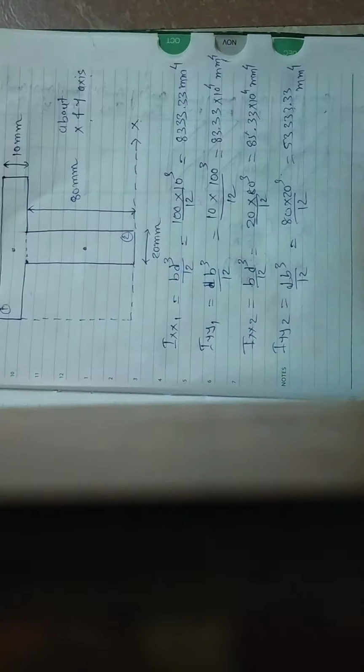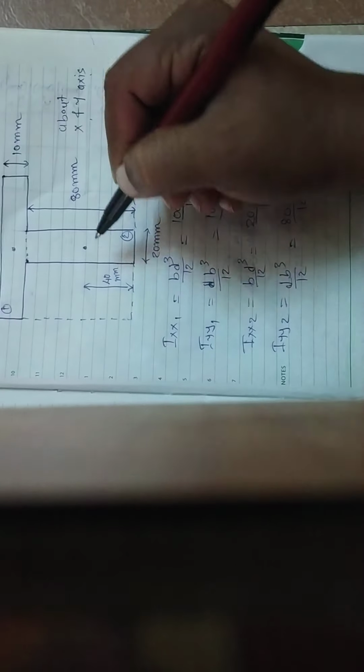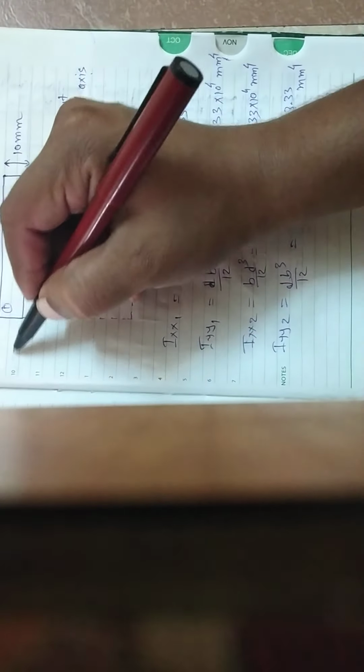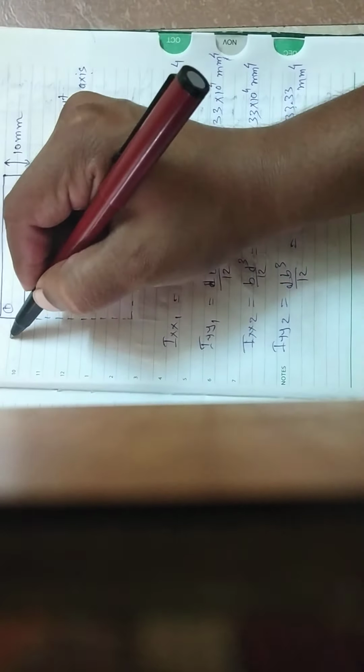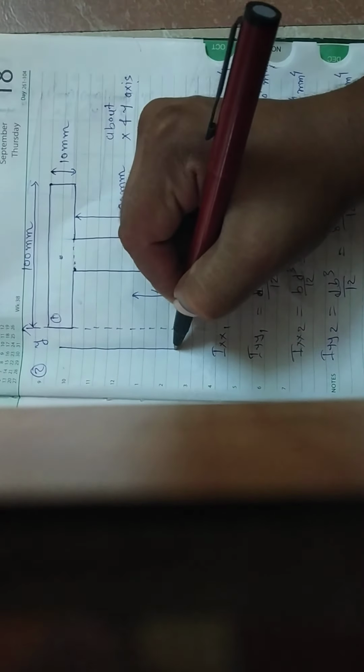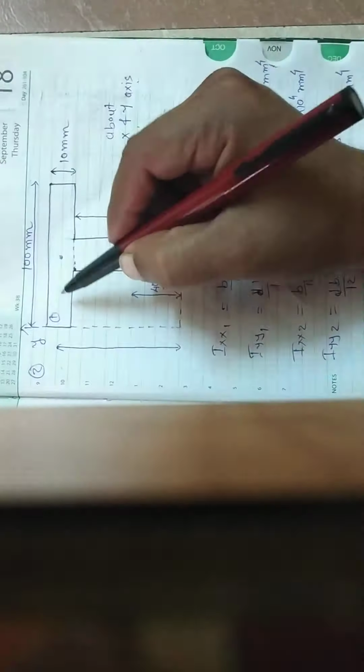And as we know, this centroid is located at 80 by 2, meaning it's 40 mm. So I can also mark this distance here. Alright. And on the above side, the total height, you can mark it here. The total distance from this centroid to the x-axis, from here to the reference line of the centroid of section 1, you can take the reference like this.